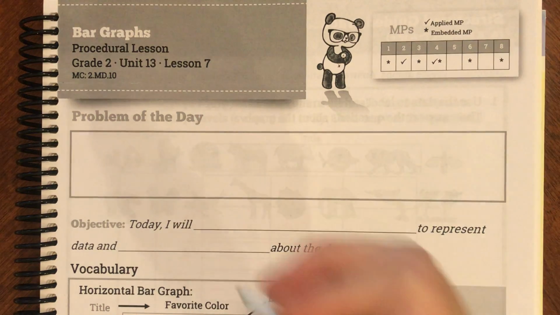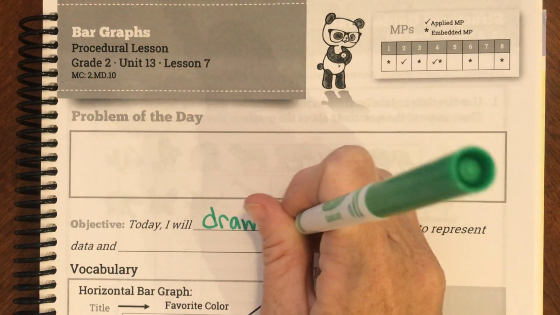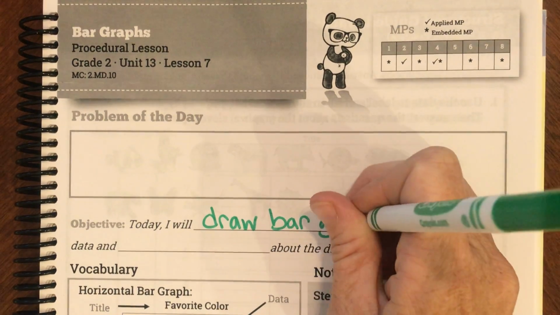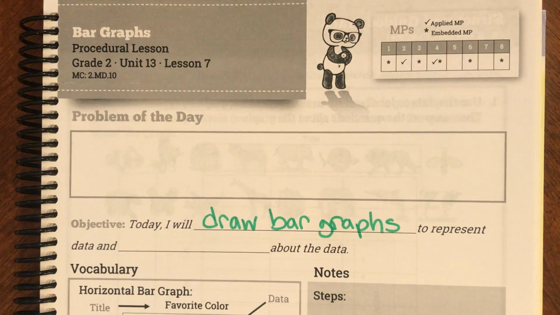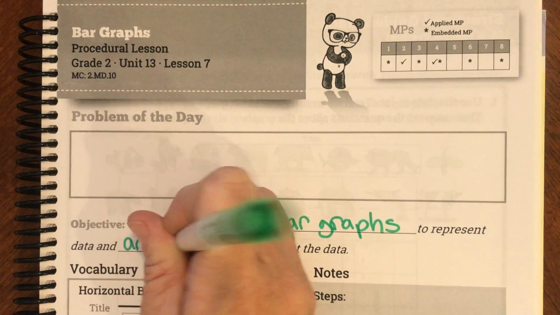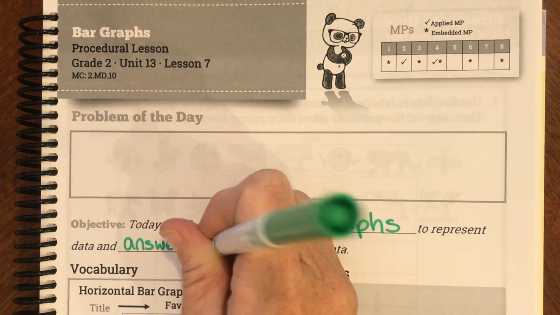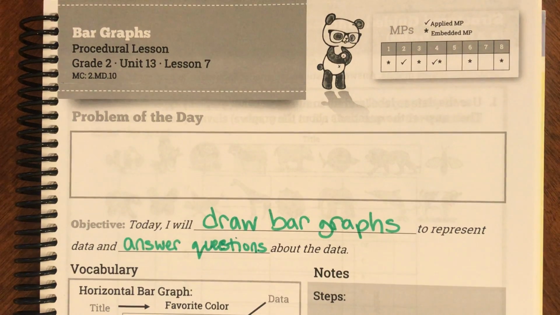It says, today I will draw bar graphs to represent data and answer questions about the data. So that's our plan today.